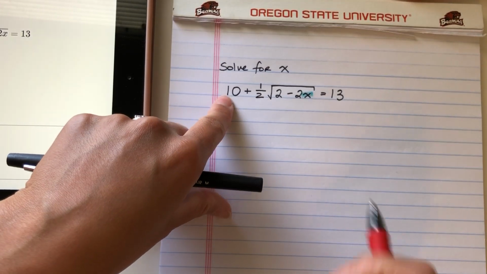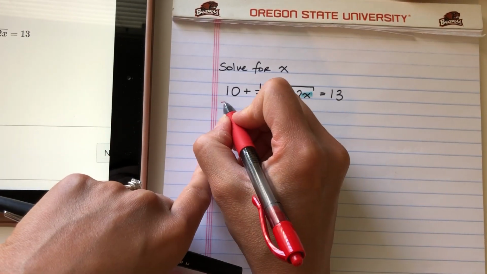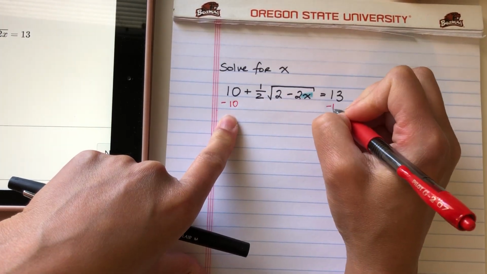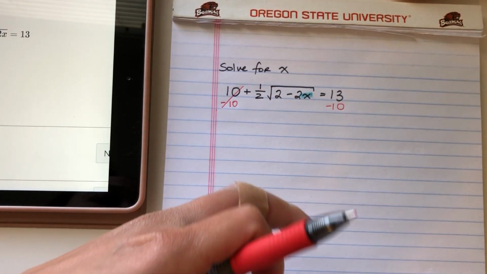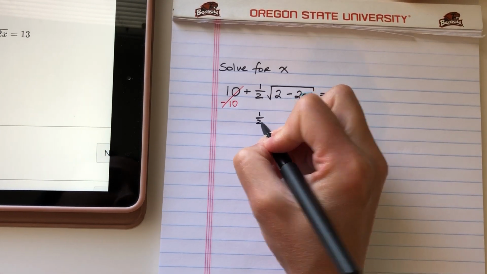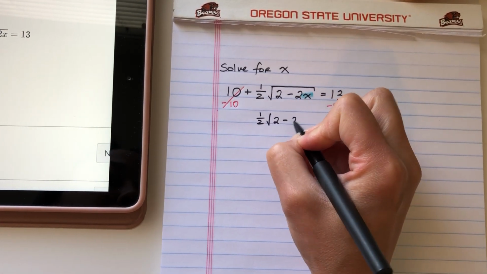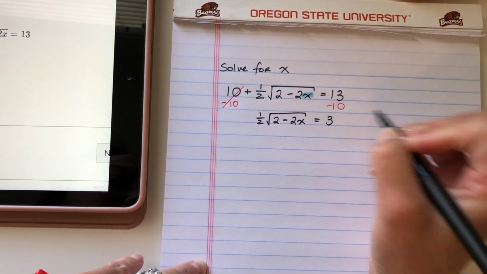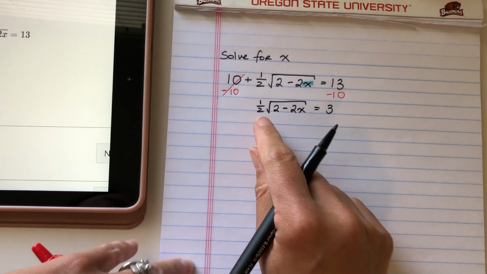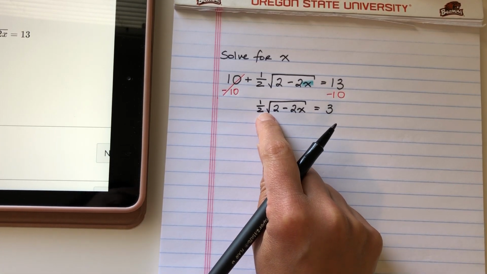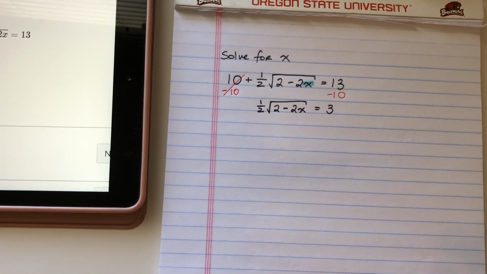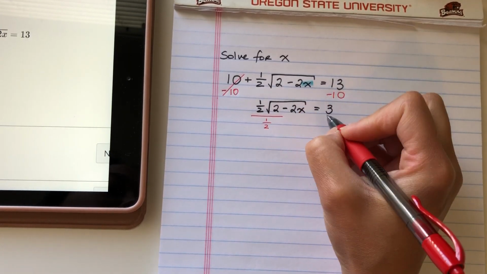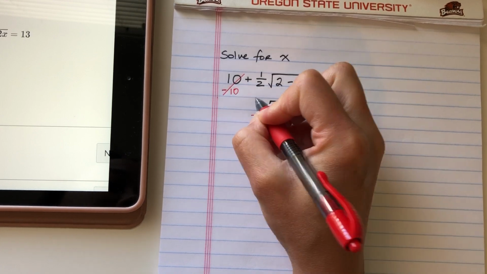So I know that 10 is positive, and so I'm going to do the opposite of the 10, which is subtraction. What you do to one side, you do to the other. Then I have 1/2 times the square root of 2 minus 2x equals 13 minus 10, which gives me 3. Now I have 1/2 times the radical. The opposite of multiplication is division. So I'm going to divide by 1/2. What you do to one side, you do to the other.